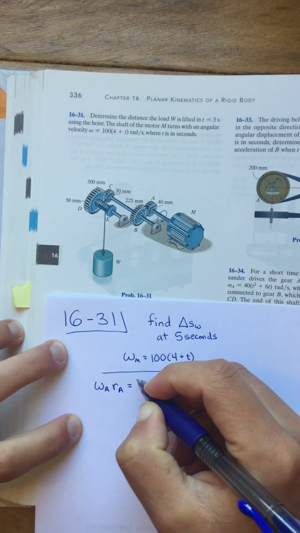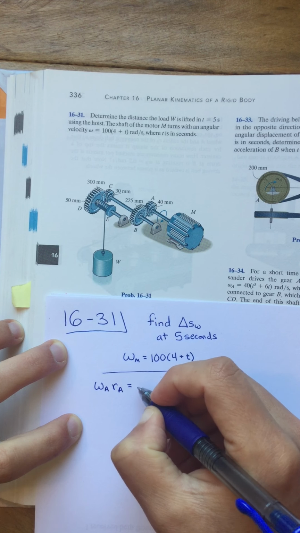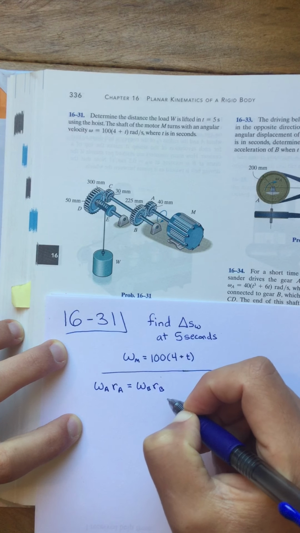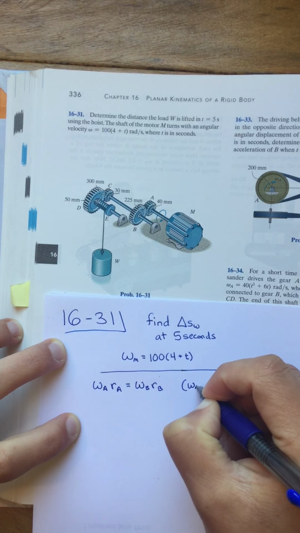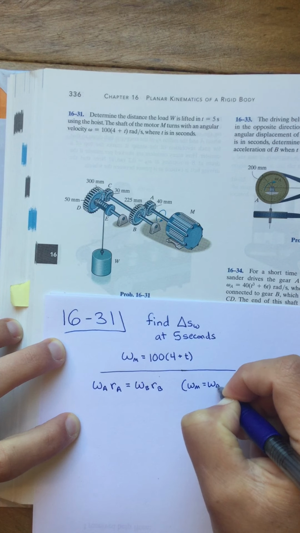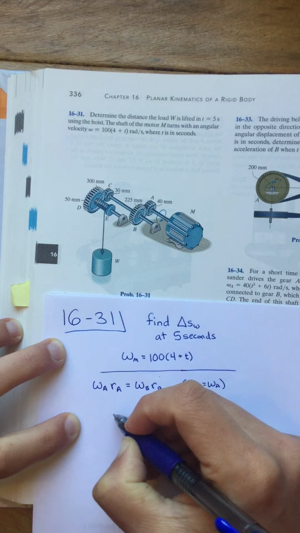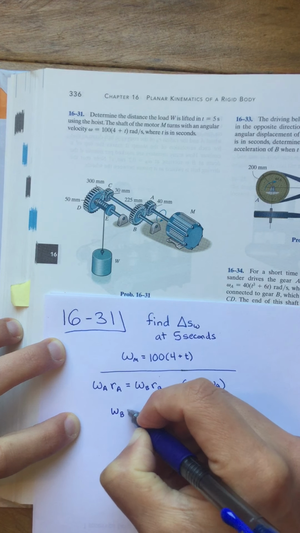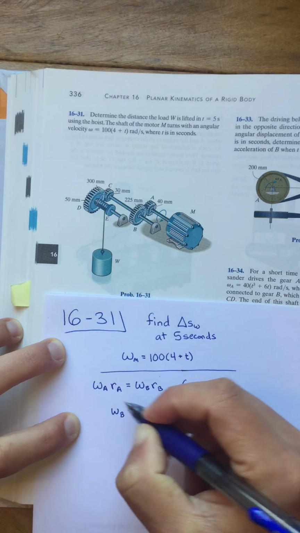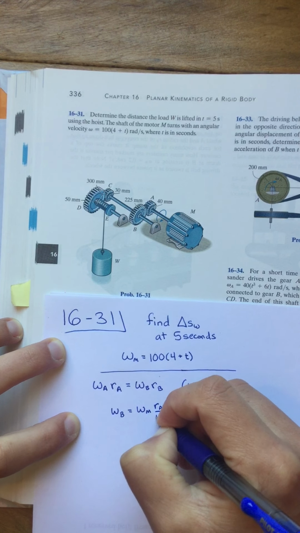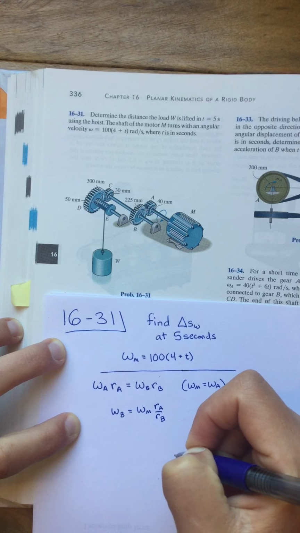This is the same as the speed of a point on the rim of pulley B, which is omega B times RB, and omega M is equal to omega A. Therefore, omega B is equal to omega M, which is the same as omega A, times RA over RB.